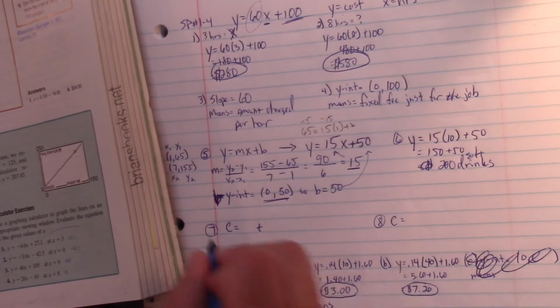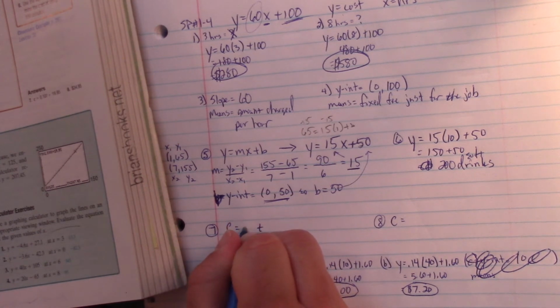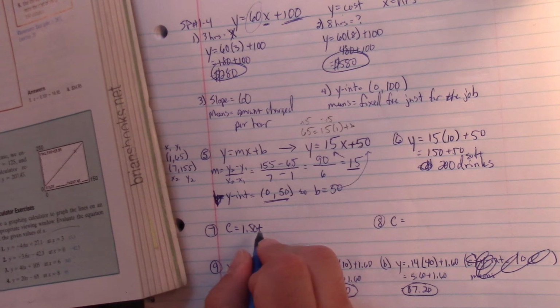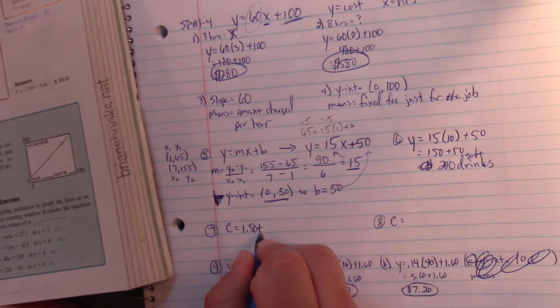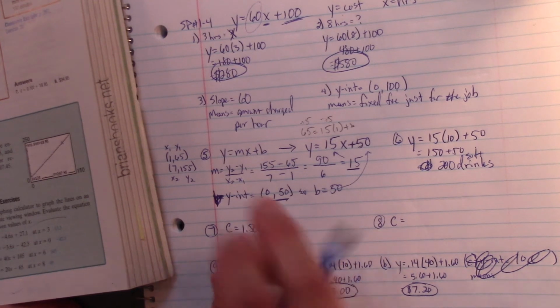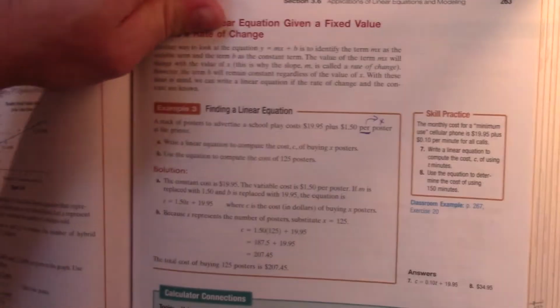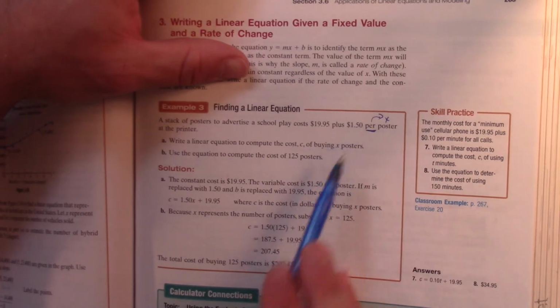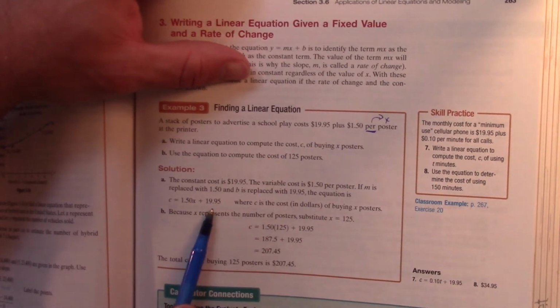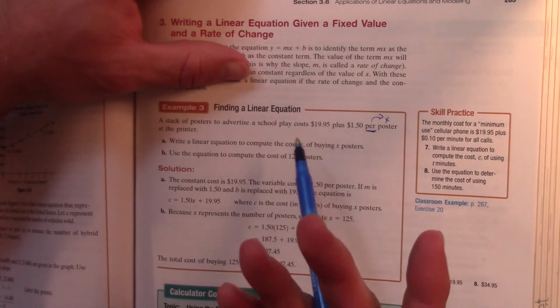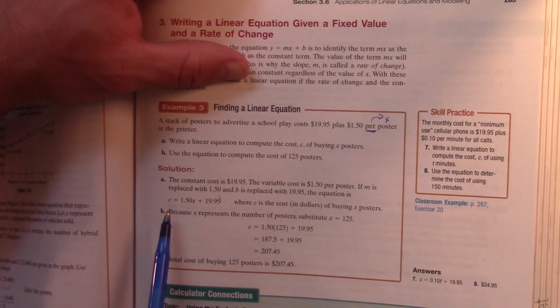So when I'm talking about, for number 7, it would be the slope, which is the per, so 150 per t for this, in this case, minutes, okay? I'm looking at the wrong problem. I'm doing the skill practice already, getting ahead of myself. Look, they got 150 per, that's why there's an x next to it, and then plus the 1995. Now, you see it the other way, but this is in mx plus b form, right? And then to find out 125, they just plugged it in.